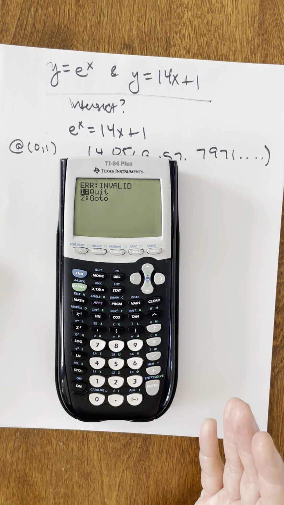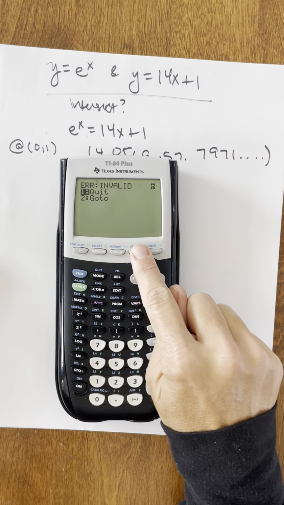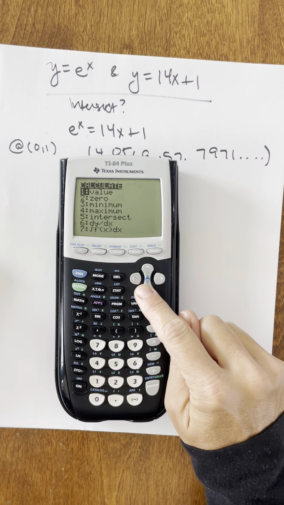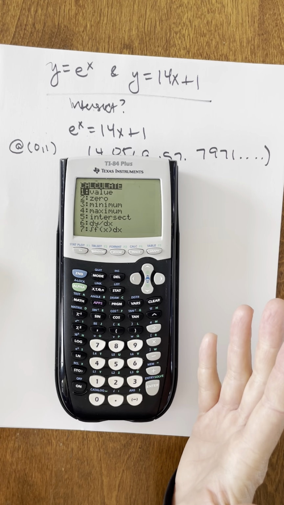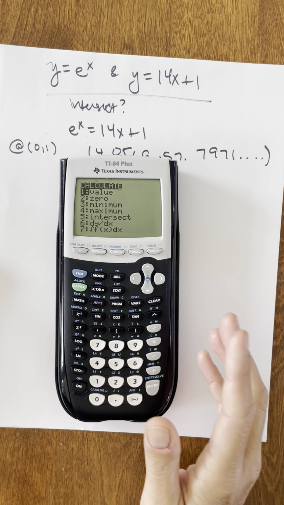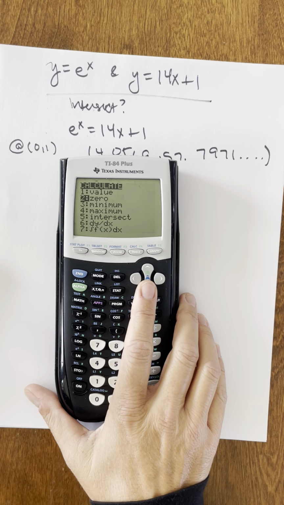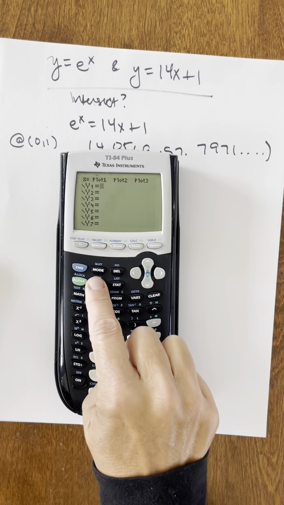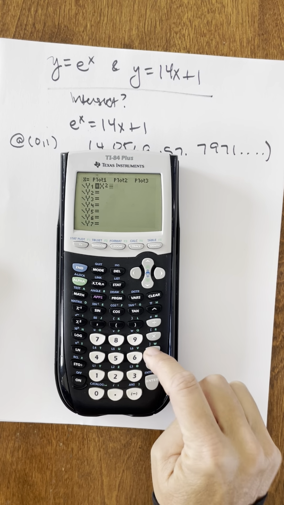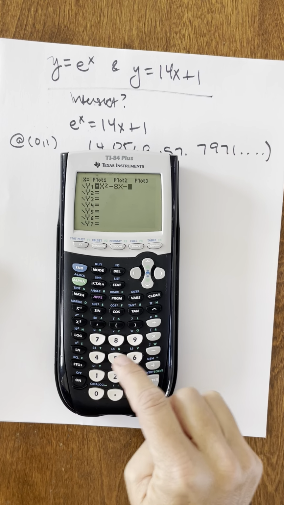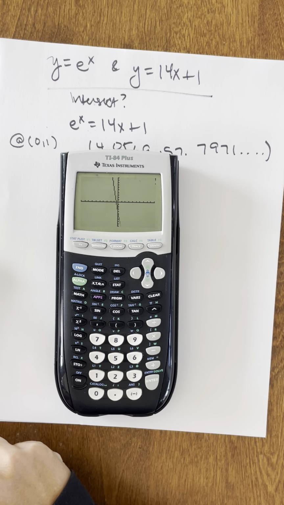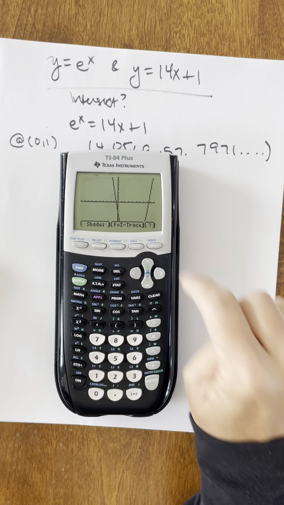All right, so a couple of cool things under the calc menu. Following the same reasoning, you can find things like zeros on your calculator. So if I have f of x equals x squared minus 8x minus 4, and I sketch a graph of that, I can see that this graph has 2 x-intercepts.